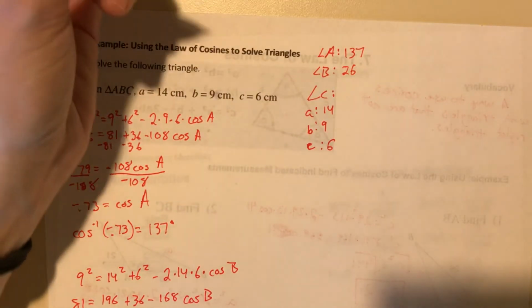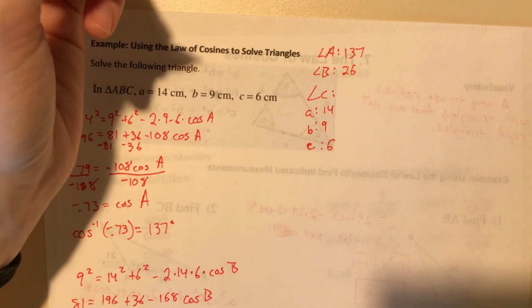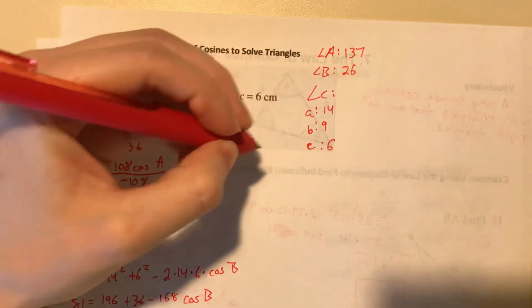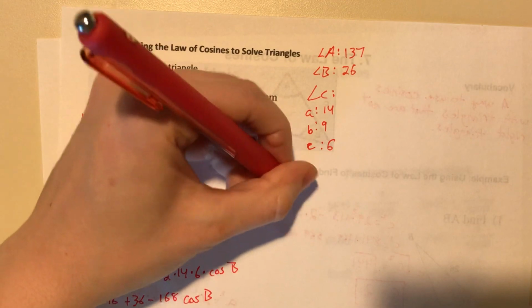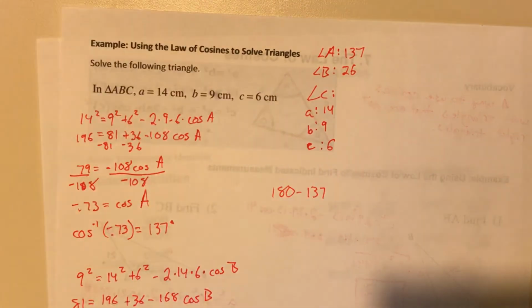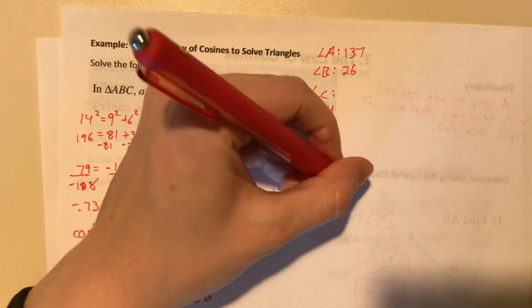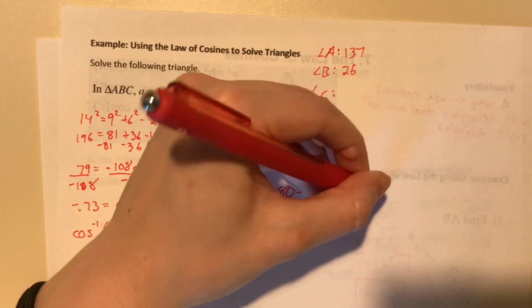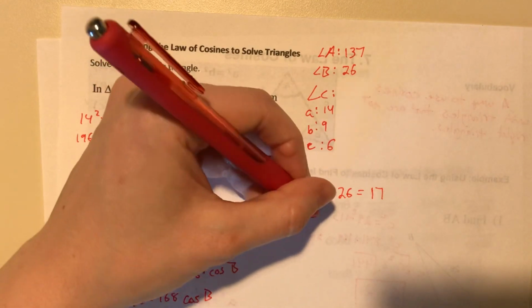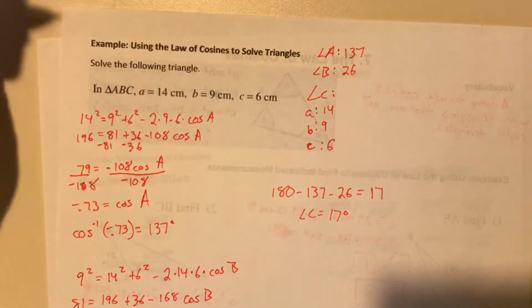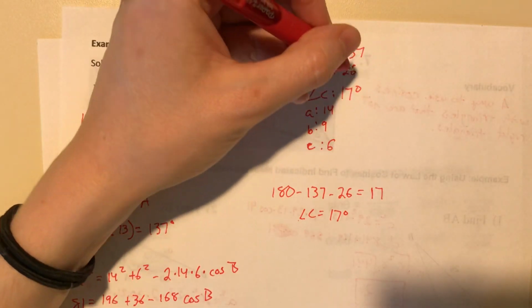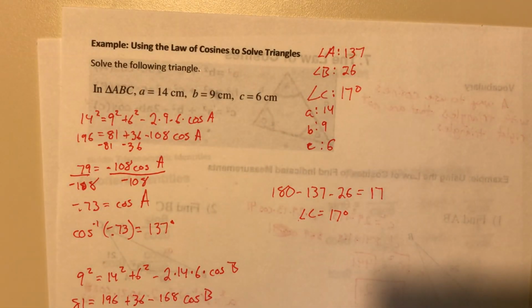And you might be saying, we need to do this again. Or you might be saying, no, we don't, Miss Goring. Remember, the triangle has 180 degrees in it. So we can just say 180 minus the 137 for angle A minus the 26 for angle B. And then we can find out that angle C needs to be 17 degrees. So angle C is equal to 17 degrees just by subtraction. We don't need to use the law of cosines again. All right, and that is our triangle solved because we have all of the measurements that we need.